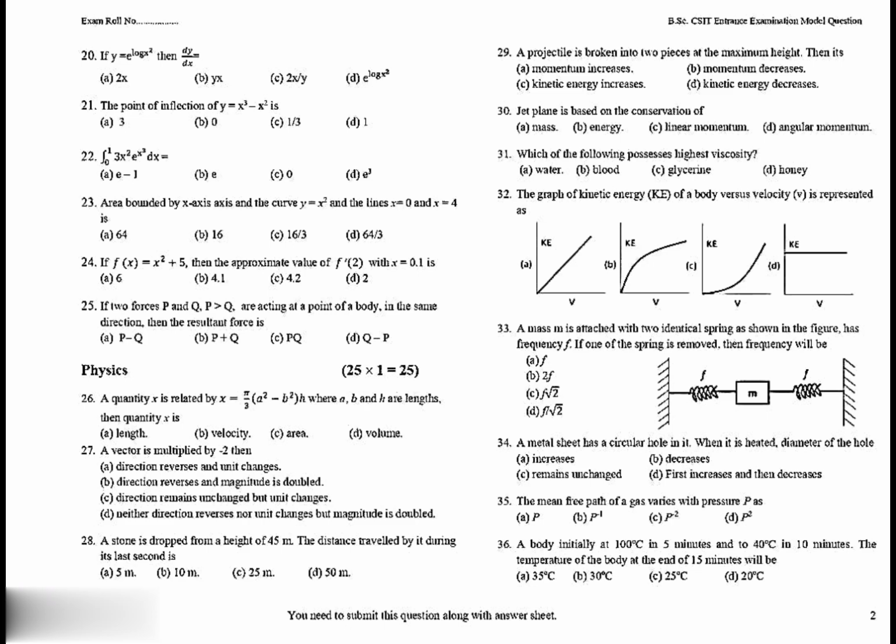Integration from 0 to 1 of 3x squared e power x cube dx equals: A. e minus 1, B. e, C. 0, D. e cube.